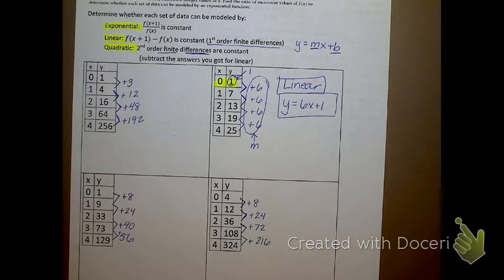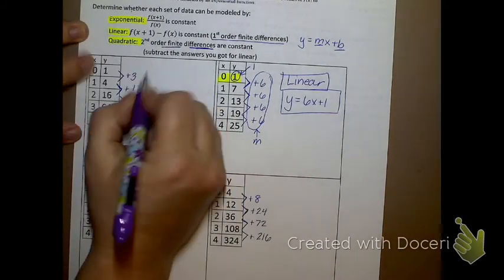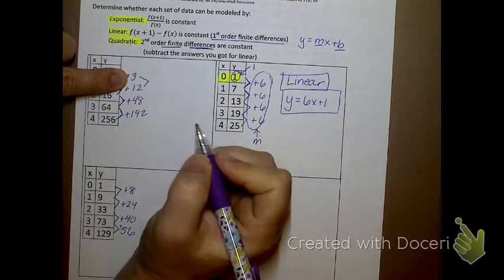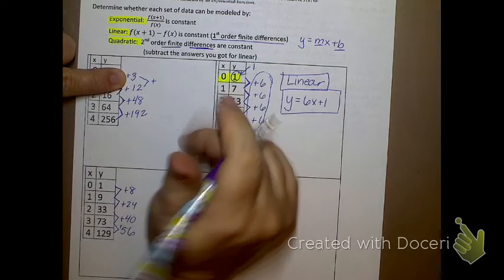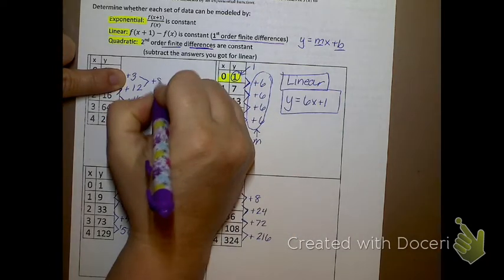Okay. Now we're going to do what's called your second order finite differences. This was the first order. Second order means let's go one more step out. So how do you get from 3 to 12? Not multiplying, just adding and subtracting. Add 8.